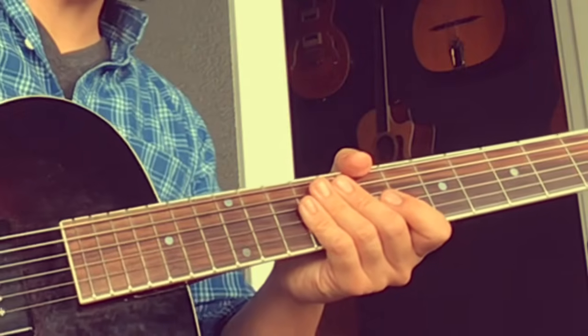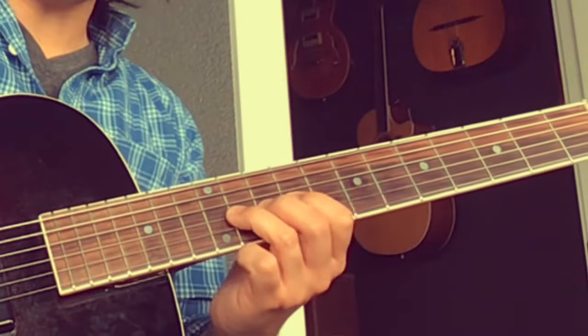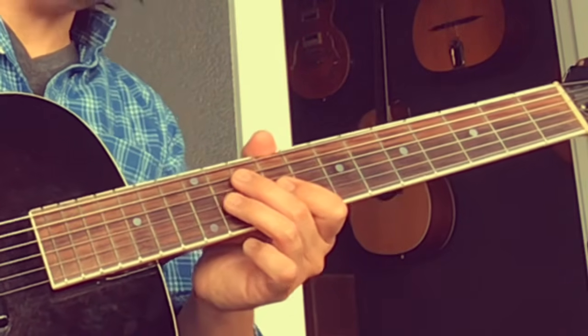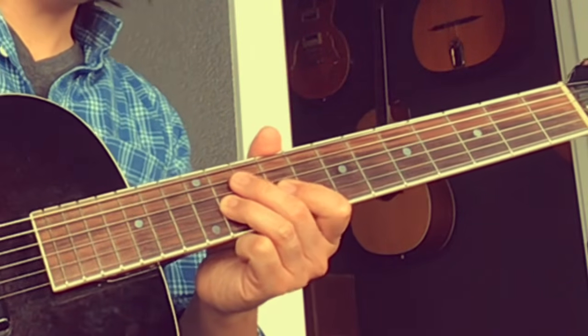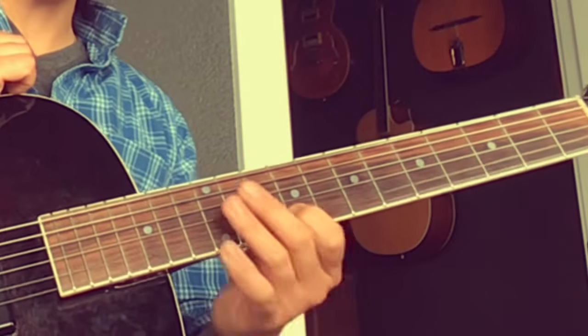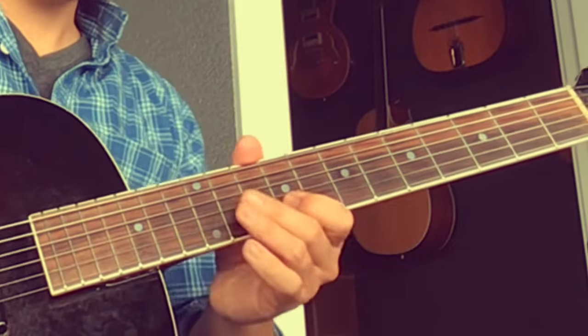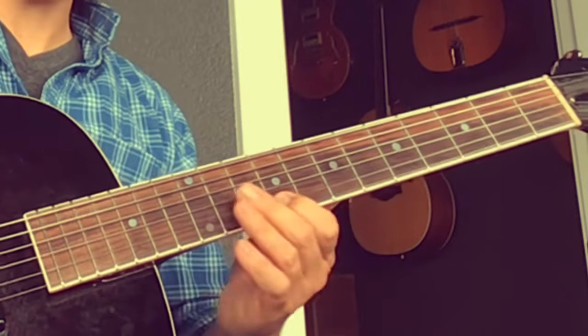Okay, so, Life Is a Beautiful Thing. So catch that G sharp there. 1, 2, 3, 4, 1. 2, 3, 4, 1. And that's just the basic melody. Okay, we'll play with the backing track here in a moment.